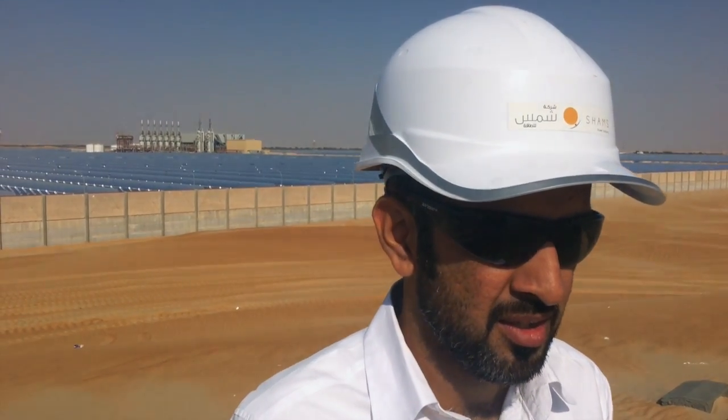There are some plants like Gemasolar in Spain now which run 24 hours on sun radiation without burning any gas. So the storage is now a very critical one, but because this technology now starts to have a share of the market, people are also looking at how we can optimize.